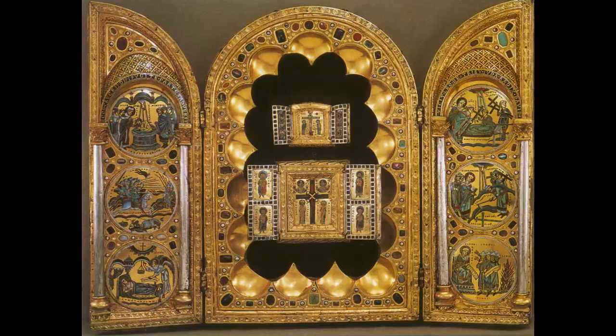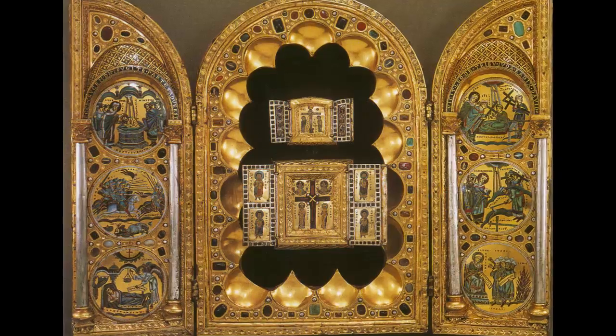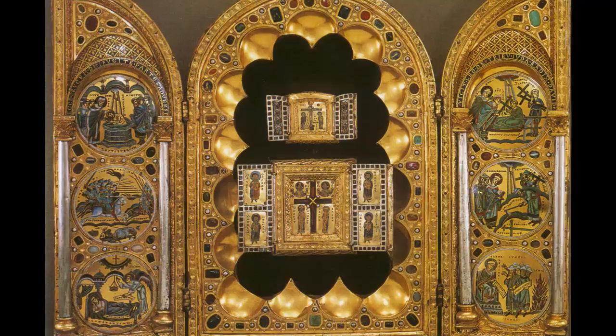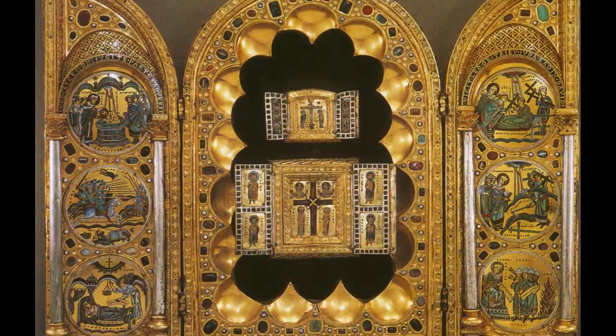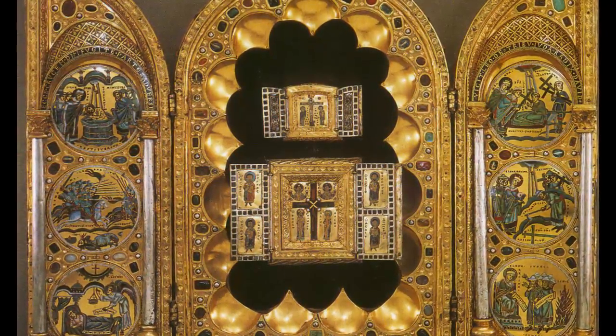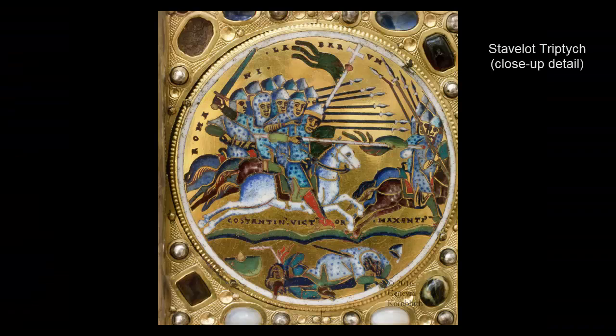The Stavelot triptych is a medieval reliquary and portable altar in gold and enamel intended to protect, honor, and display pieces of the true cross. It was created by Mosan artists. Mosan signifies the valley of the Meuse River. It was created around the year 1156 at Stavelot Abbey in present-day Belgium. The work is a masterpiece of Romanesque goldsmith work.